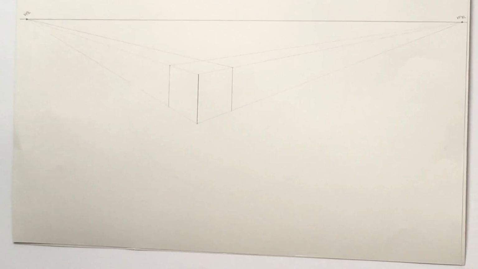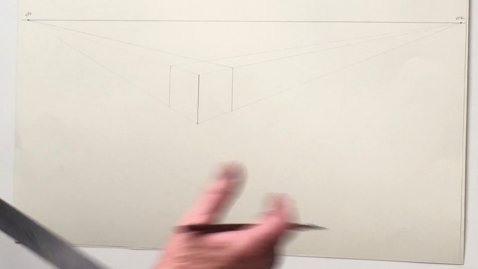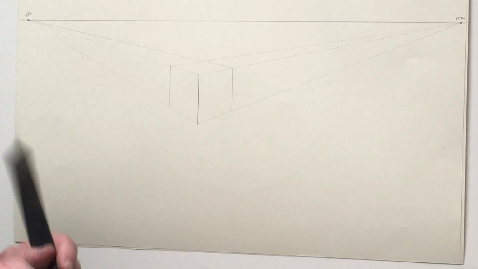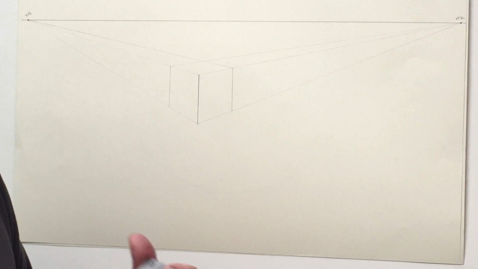Okay, thank you. So we've already been through this in the PowerPoint, so I just wanted to show you again a little quick live demonstration. I want to talk about how to create cast shadows, because again, with linear perspective, there's a little bit of a different formula that you need to follow.